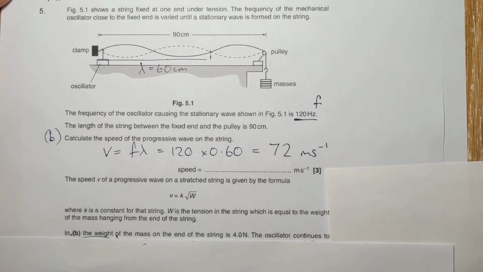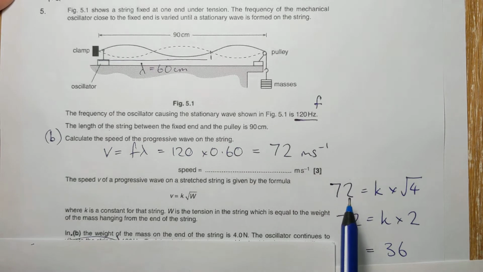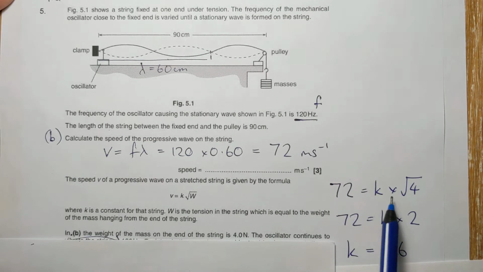Okay, so we're told that for what we've just calculated, the weight on the end of the string was 4. And so we've got our 72 metres per second equals K times the square root of 4. And so K is going to come out as 36.